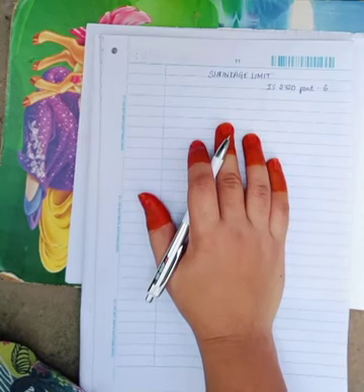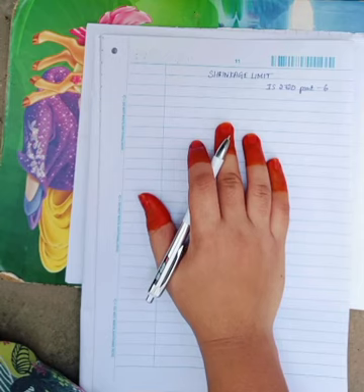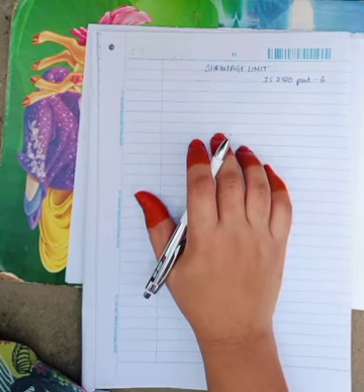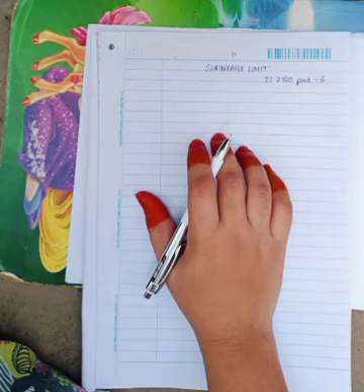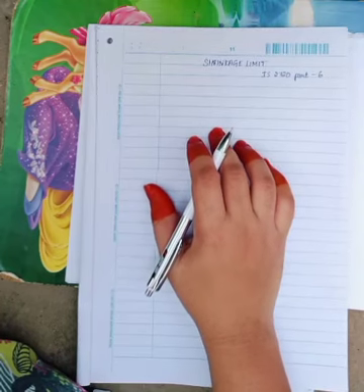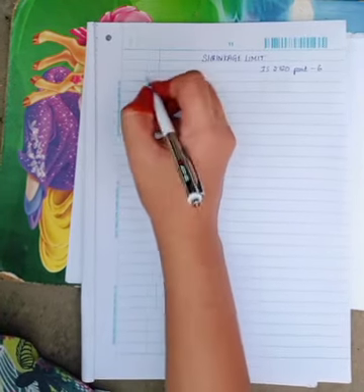The apparatus required for the shrinkage limit are a shrinkage dish, evaporating dish, 425 micron IS sieve, a balance, an oven, a spatula, mercury, a glass cup, and a glass plate. These are the apparatus required for determining the shrinkage limit of the soil sample.